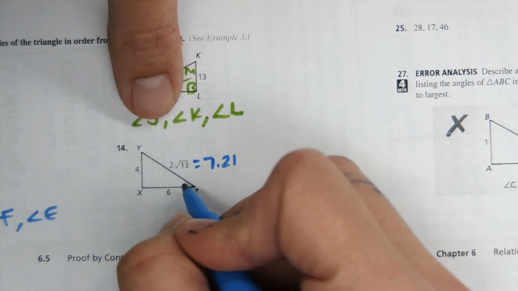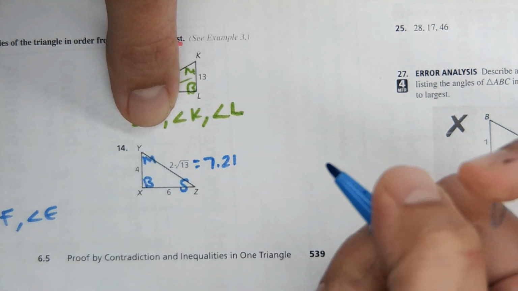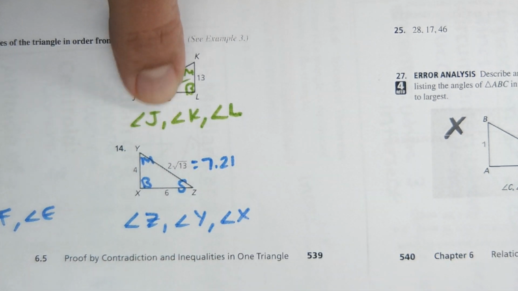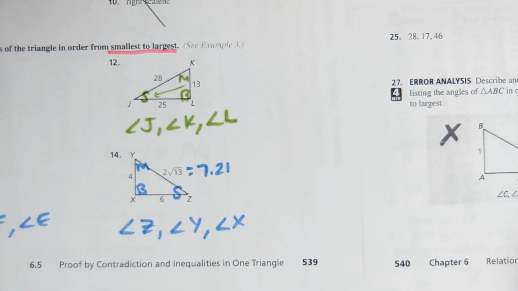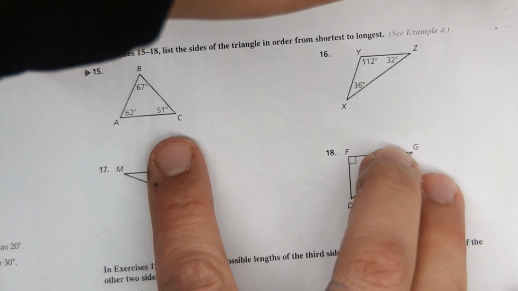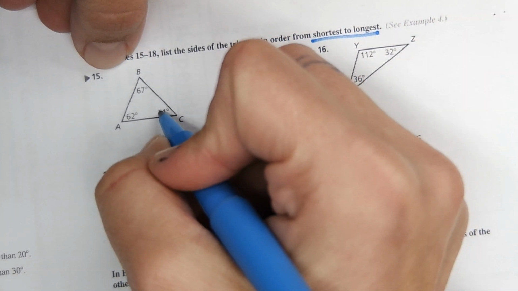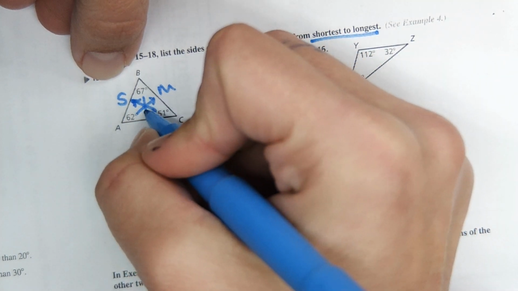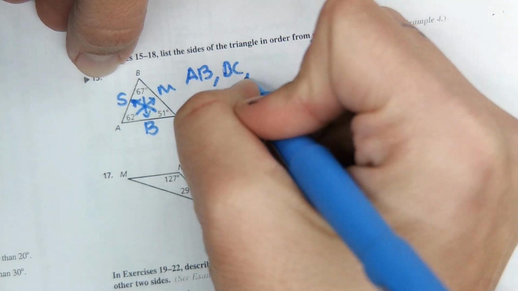So now 4, my shortest side, this would be my smallest, 6 would be medium, and then 7.21, longest, would be big. So then angle Z, angle Y, and angle X. Okay, and then moving up to here, again, keeping it pretty simple, it says order from shortest to longest. Smallest angle right here, so opposite that would be our shortest side, then medium length side, and then our biggest angle, opposite that would be our biggest side. So then in order, AB, then BC, then AC.